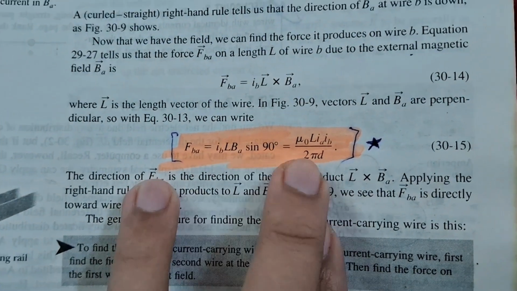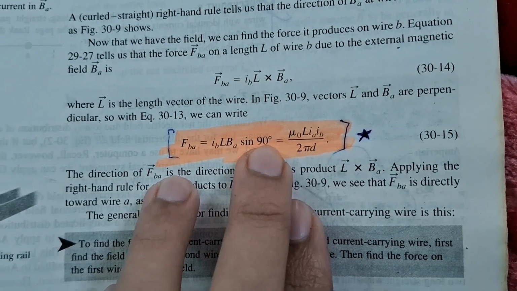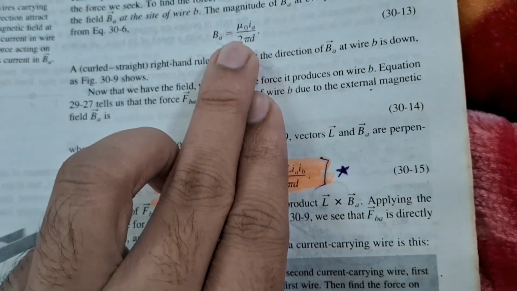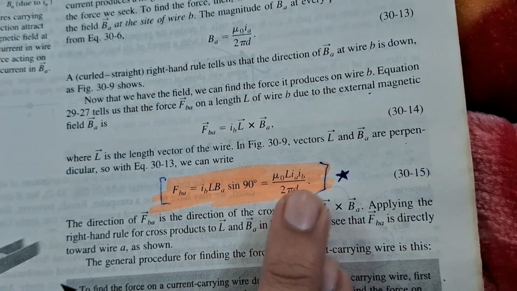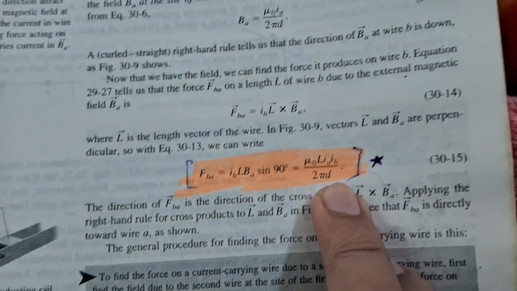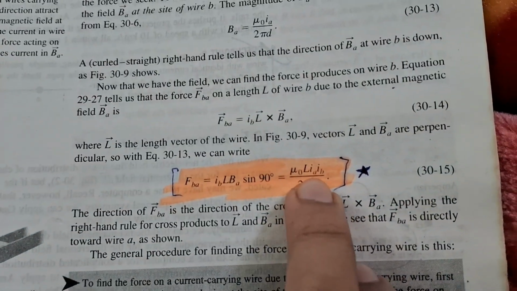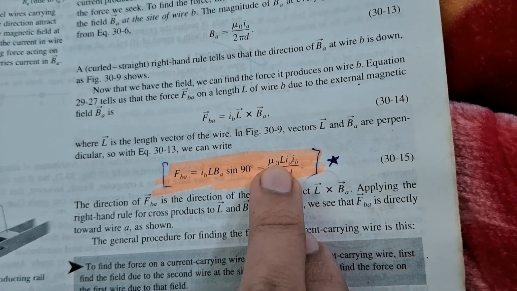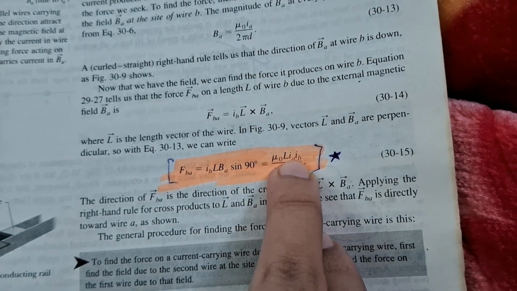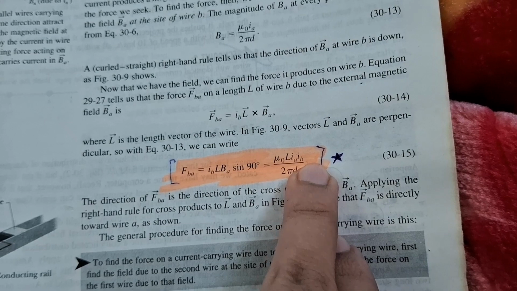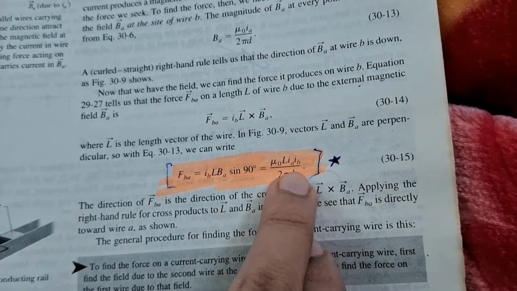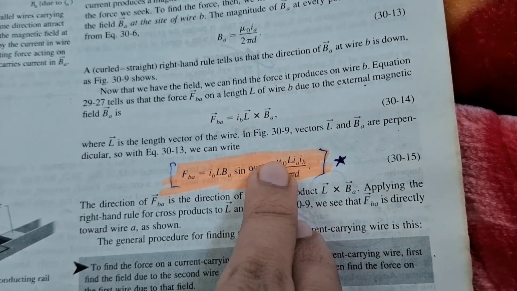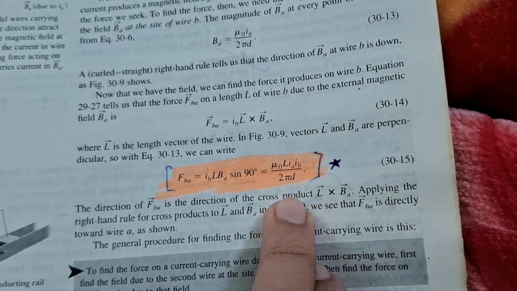So FBA equals, sine 90 degrees equals 1, and you put the value of BA from here and you will have this equation. This is very important, you should remember it: FBA equals mu naught L IA IB upon 2 pi d.